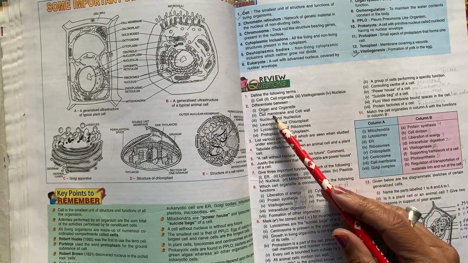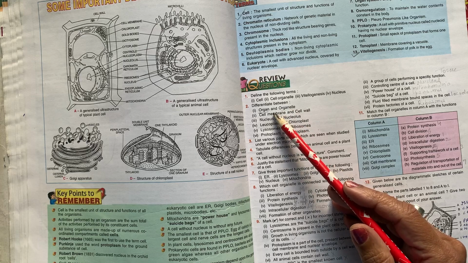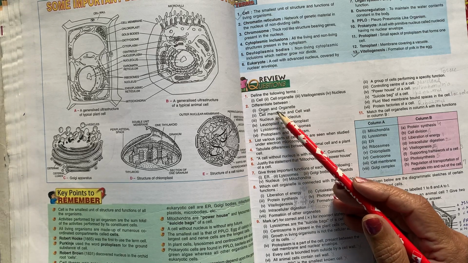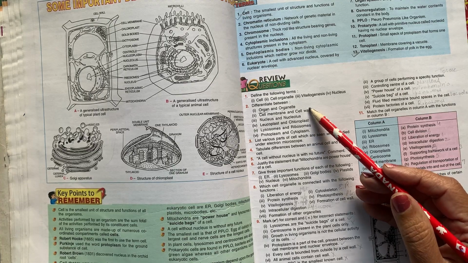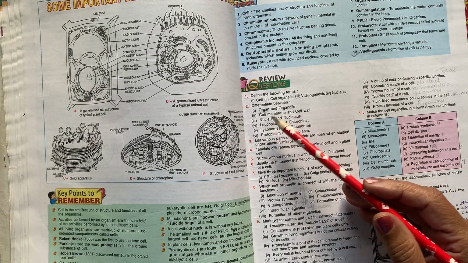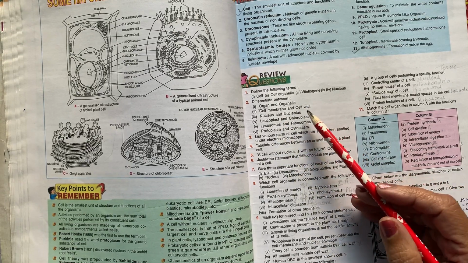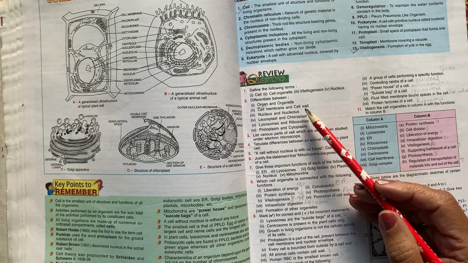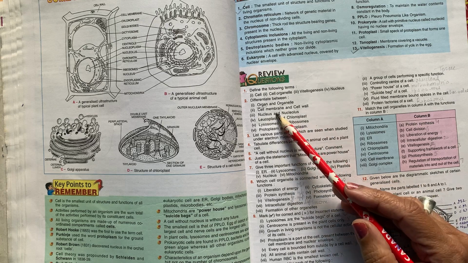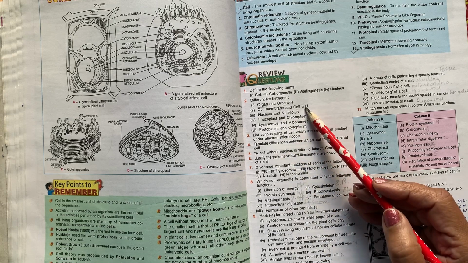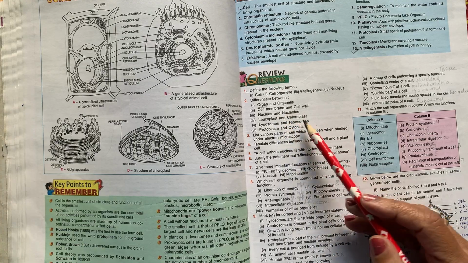Now differentiate organ and organelle. Organ is a part of an organism. Organelle is a part of a cell performing a specific function. Organ is a part of a body. Cell membrane and cell wall. Cell wall is present in plants, absent in animals. Cell membrane is present in both. Cell wall is freely permeable, cell membrane is selectively permeable.